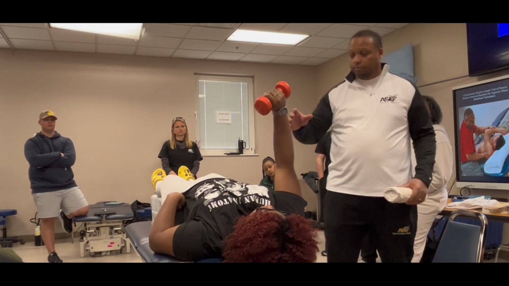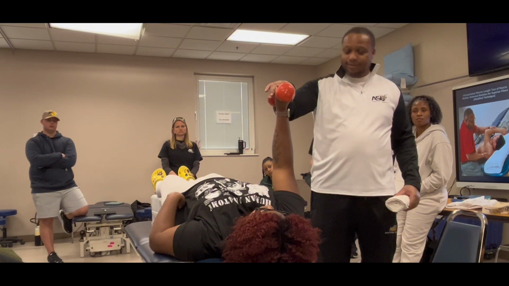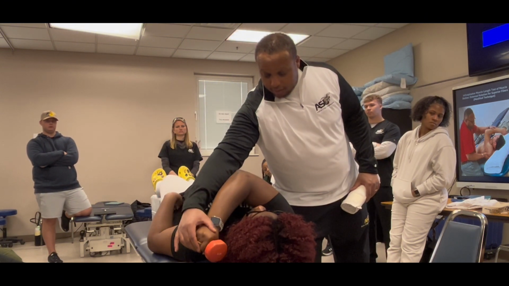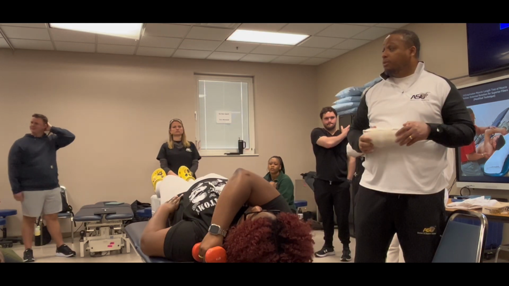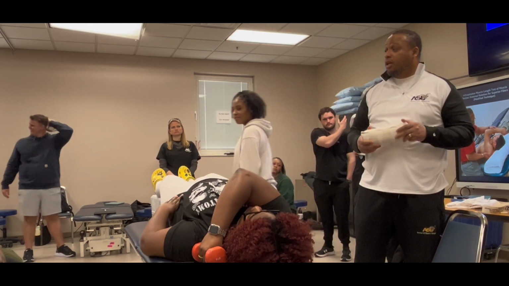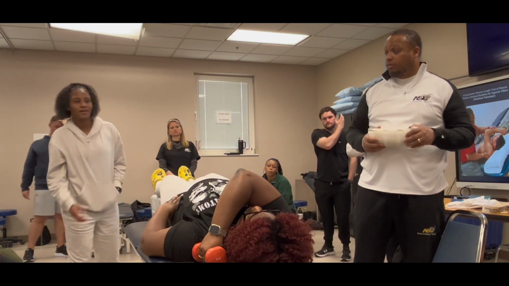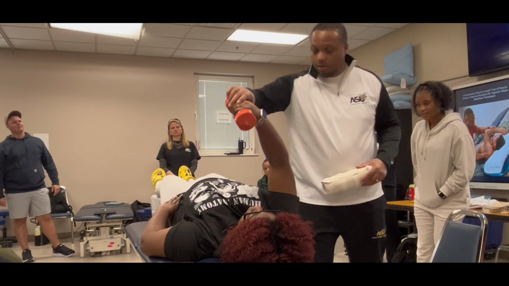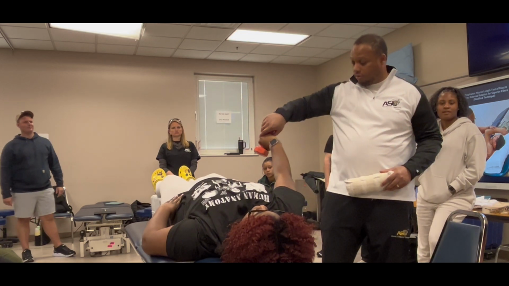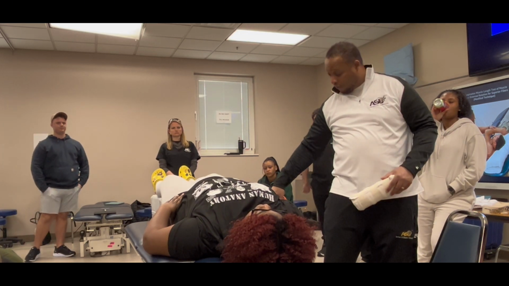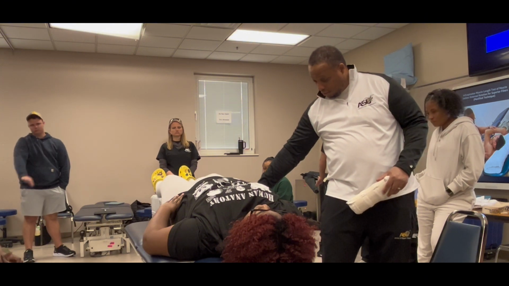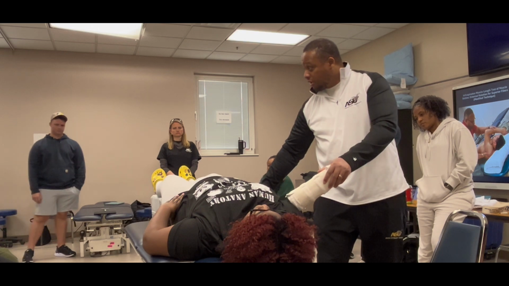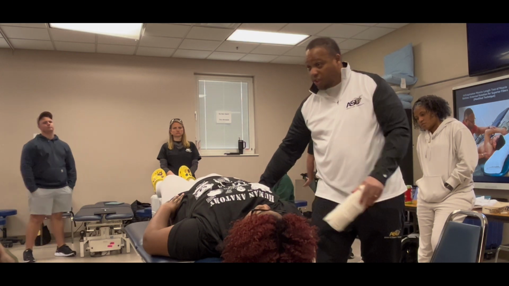So let's do this. I'm gonna do something different. We're gonna go D1 extension. The ending position for D1 flexion is external rotation, right? Now come back across. The starting position for that D1 flexion is shoulder adduction, shoulder extension, shoulder internal rotation, right?